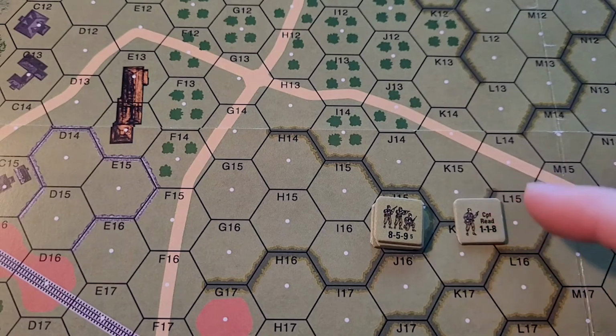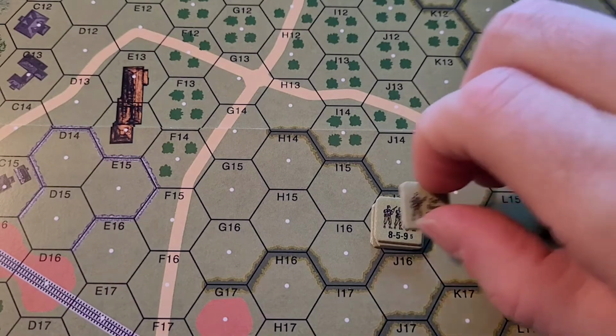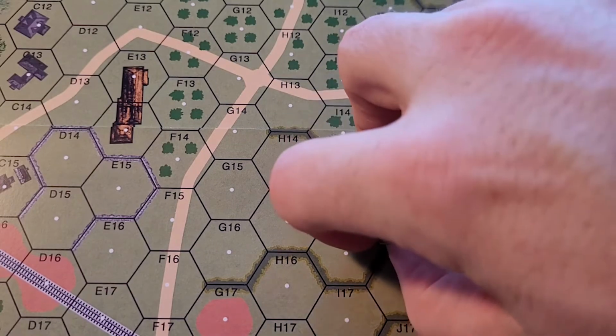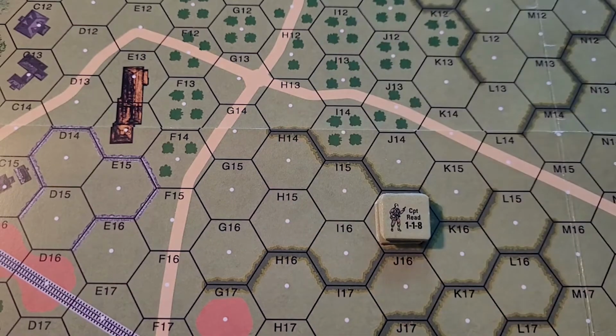A leader is 1 stacking point. So if we put all this entire stack together, that would be 10 stacking points. You could still add a crew or a reduced squad, anything along those lines, as long as you're not over the 12 stacking points. So that's stacking. Now, let's go ahead and get into platoon movement.